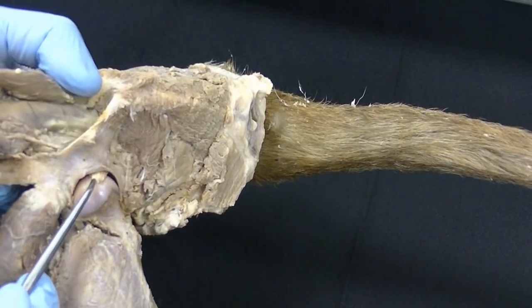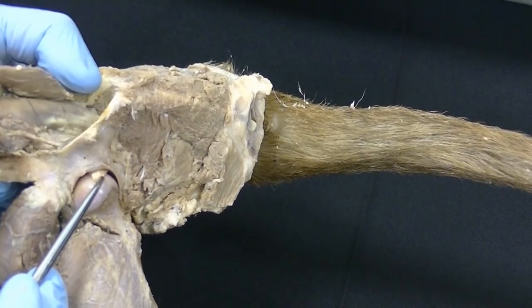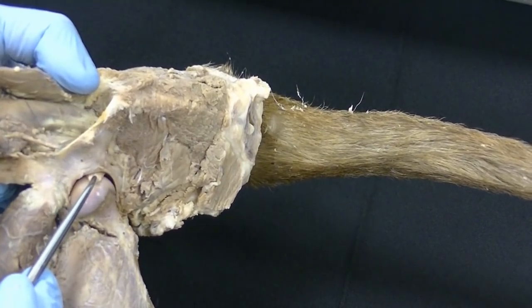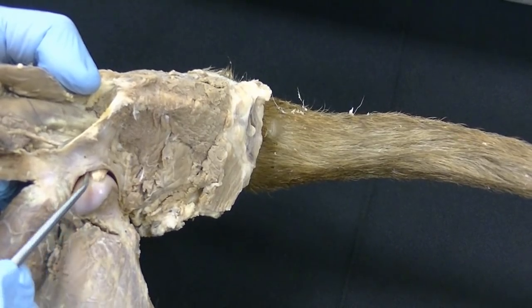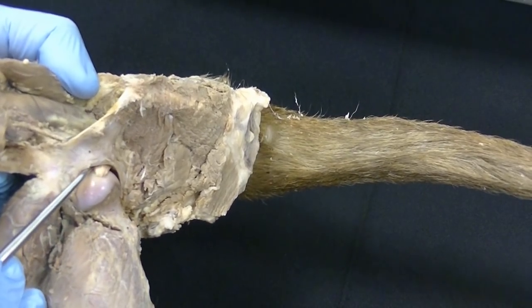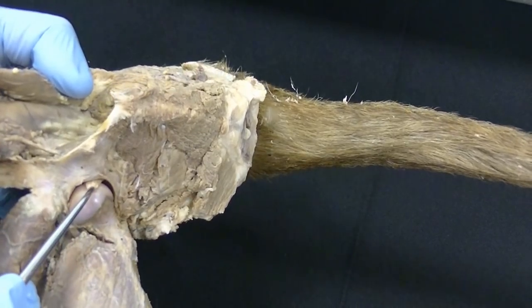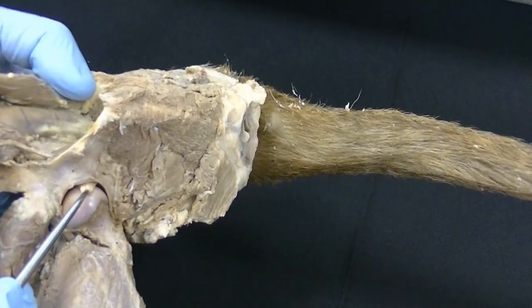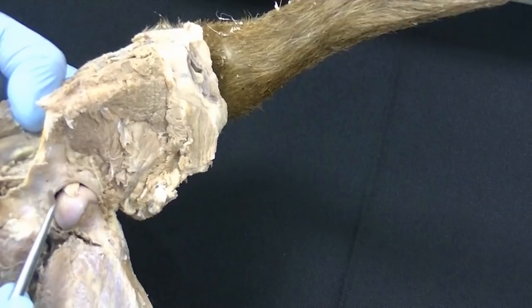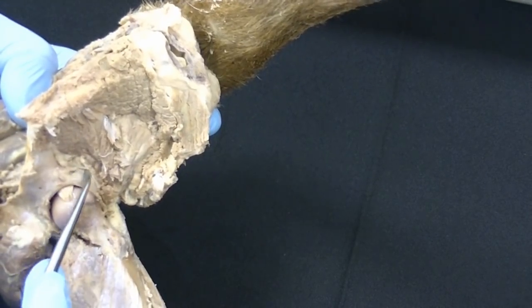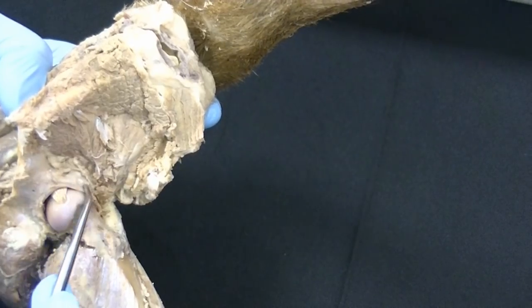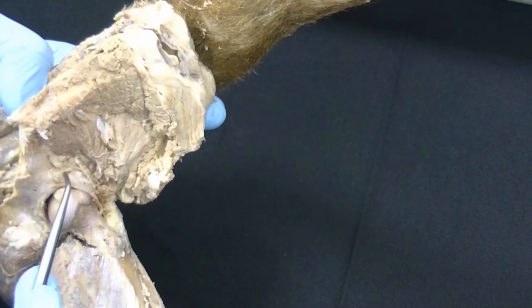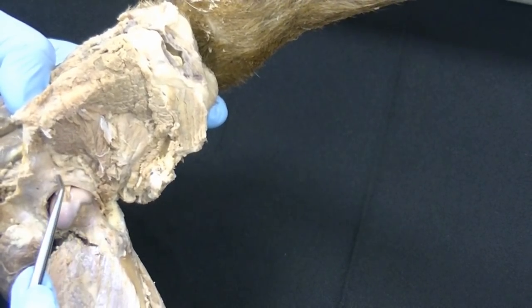We can also see the fovea capitis, where the ligament of the femoral head or round ligament of the hip is attached here. Coming from the acetabular fossa, the ligament inserts on the fovea capitis of the femoral head. Looking at the rim of the acetabulum, the acetabular notch is going to be present right here, and that notch is completed by a ligament which runs across the notch, which is your transverse acetabular ligament.